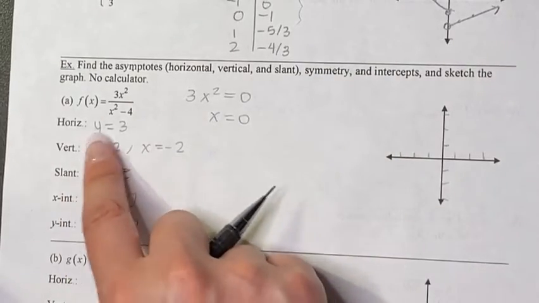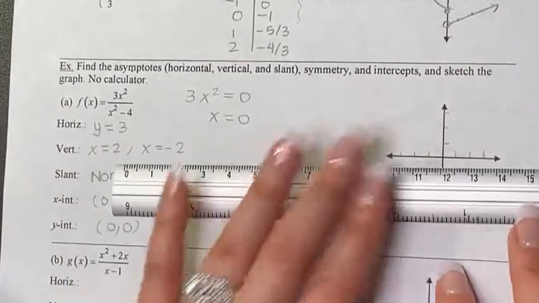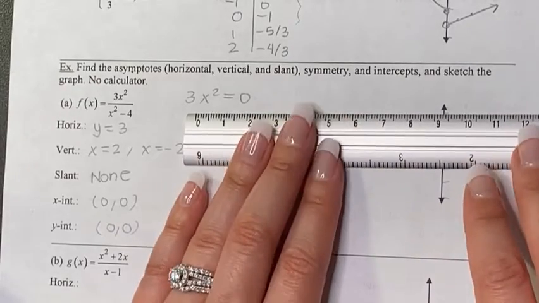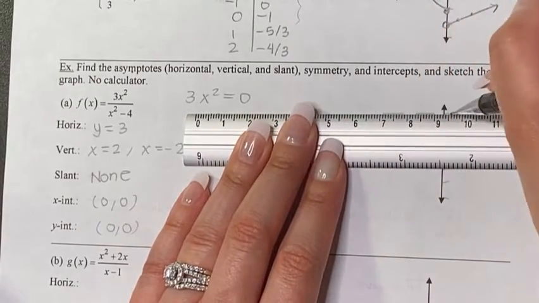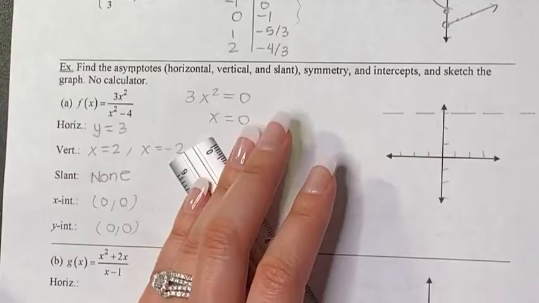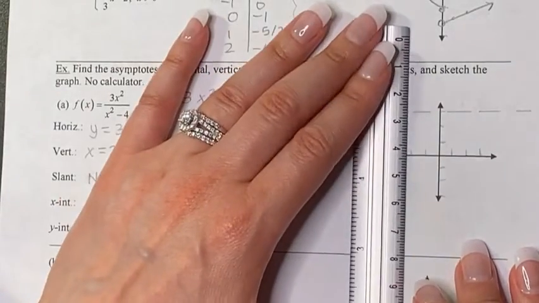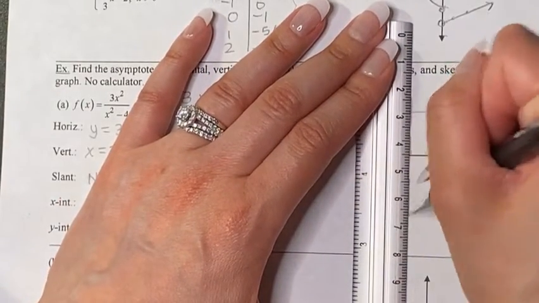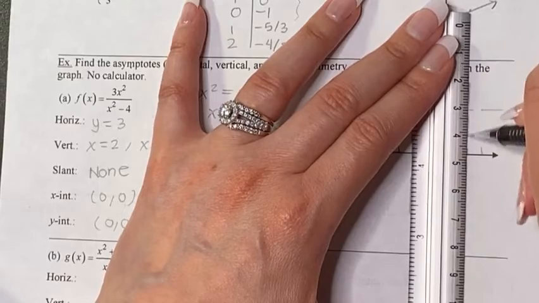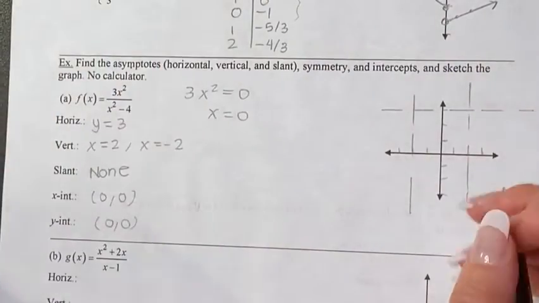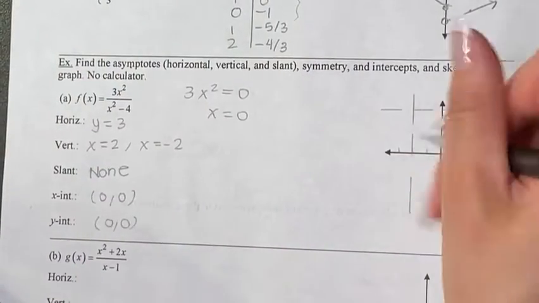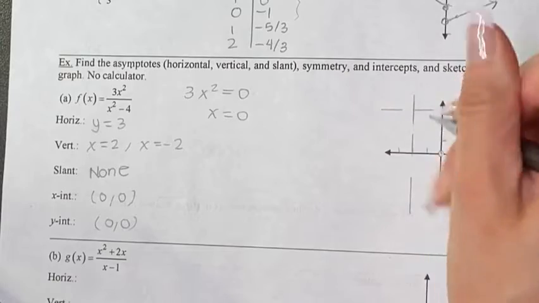I start with my horizontal asymptote. You know that your horizontal asymptote is going to be over here. Now your vertical asymptotes are going to be one over here and the other one over here. After that, you graph the only point that you have in this situation.